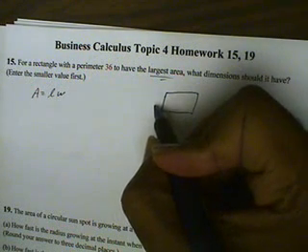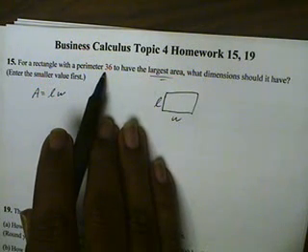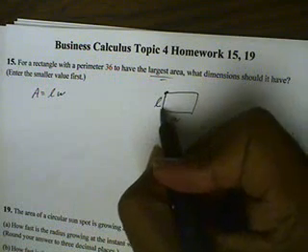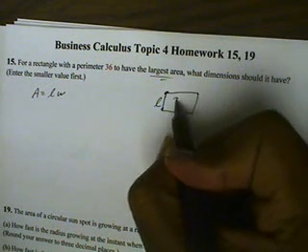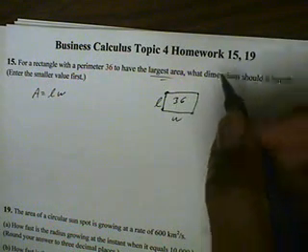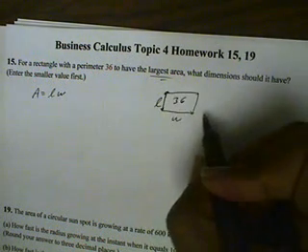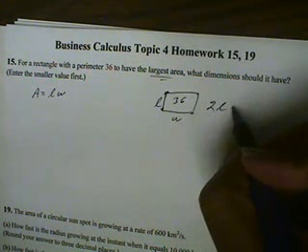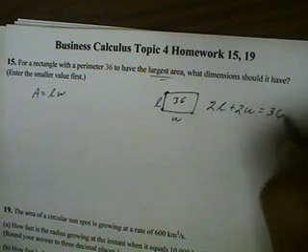So let's write down the rectangle. Here's a rectangle, and there's a length and there's a width. And we're told that the perimeter is 36. That means from here to here, then to here, then to here, then back to here, all of that is 36. So that's 2 L's and 2 W's. So 2 L's and 2 W's will be a length of 36.